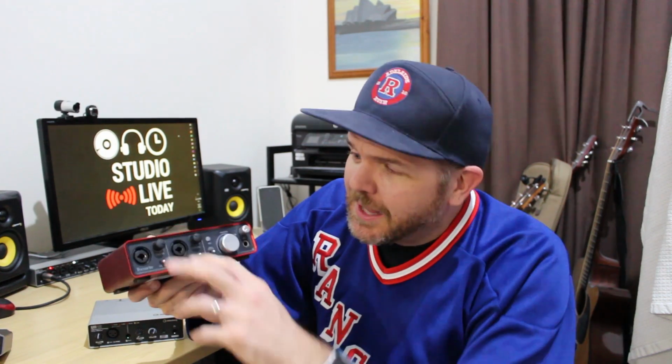So we've got two selections for each input here. We've got line input or instrument. So we can use the line input if we've got a line source. If we're plugging, say, a stereo source in here directly from another amplifier or something else, another PA system, we can use that line. And then if we flick it over to instrument, if we're plugging guitars in, we can do that, as well as our XLR inputs as well.